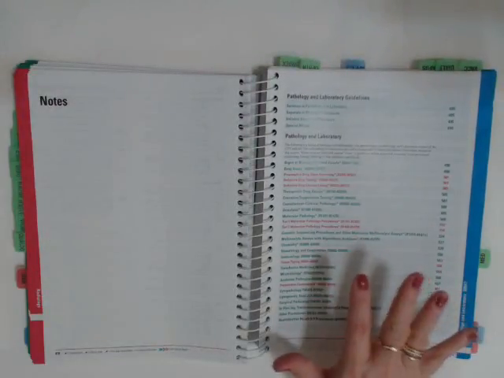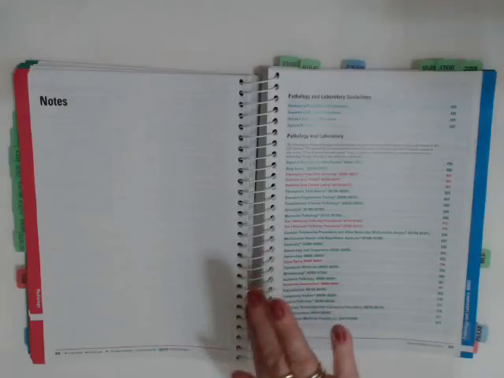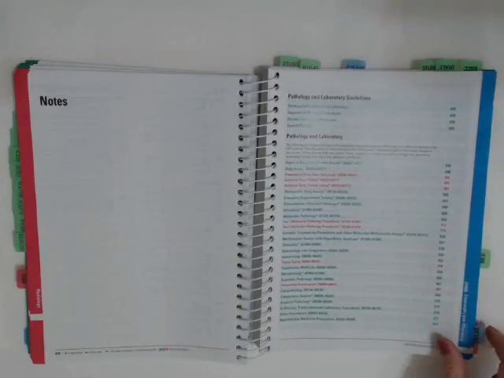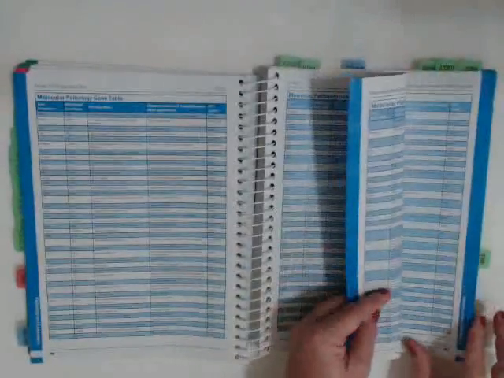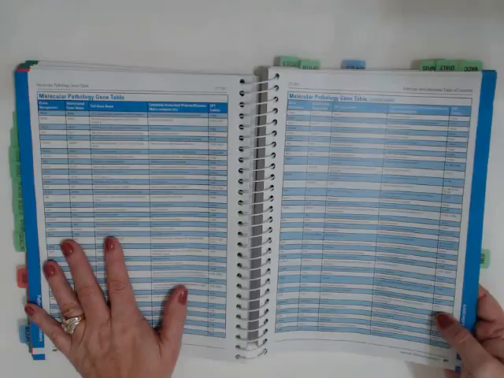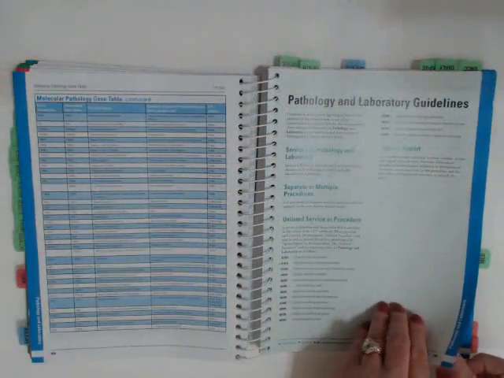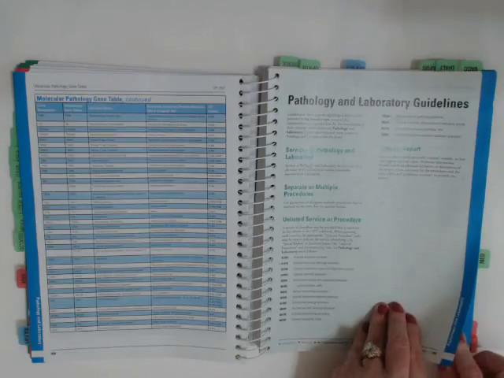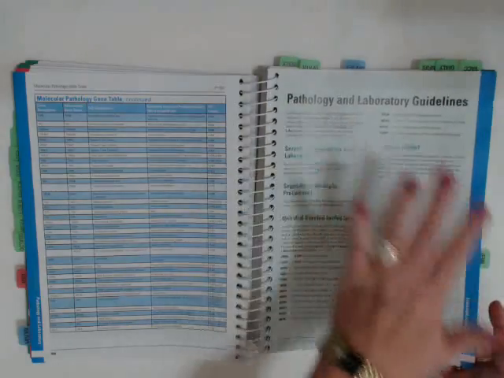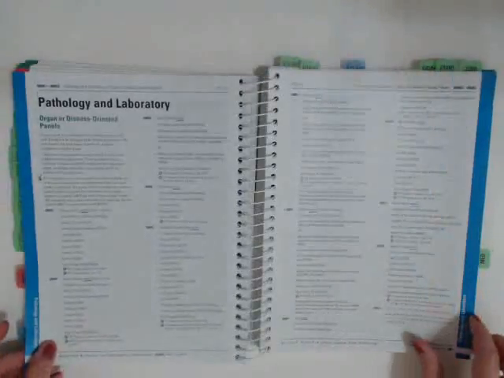It starts with your Pathology and Lab, actually with lab first. Why they set it upside down, I have no idea. We have several pages here in the beginning. The molecular pathology gene table, I would just ignore them if I were you. Absolutely. Then we have our green, a little bit of guidelines.